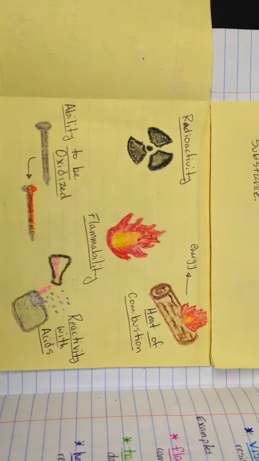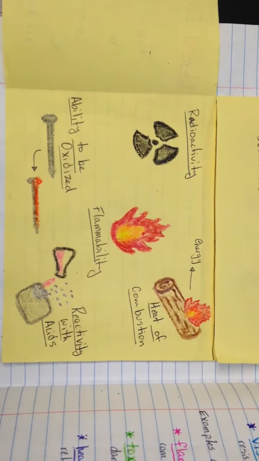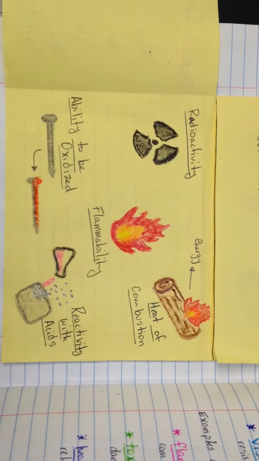In order for a substance to undergo radioactive decay, its identity is going to change. Flammability: if we light something on fire, it's going to change from whatever substance it began as to other substances. For example, the gasoline in your car, when it lights on fire, turns from gasoline, a hydrocarbon, into mostly carbon dioxide and water. And in order to determine whether or not something is flammable, you have to change its identity.